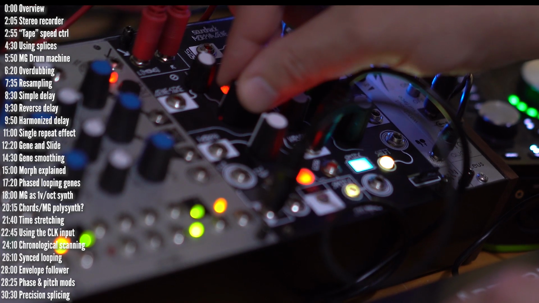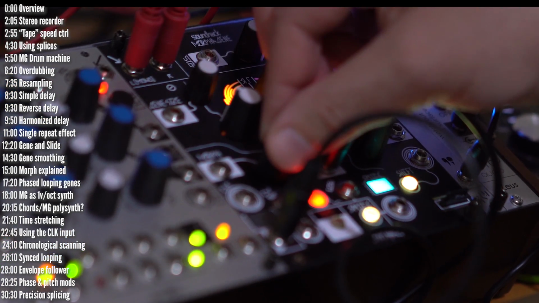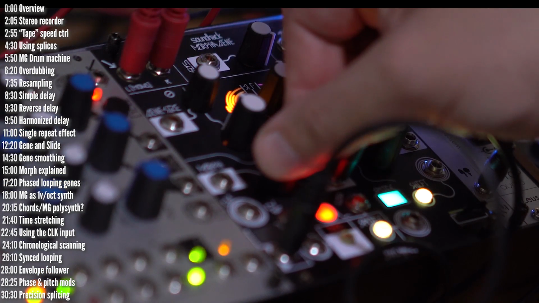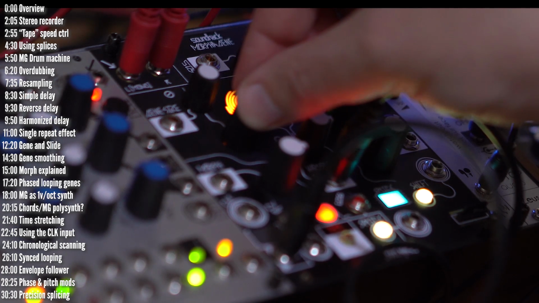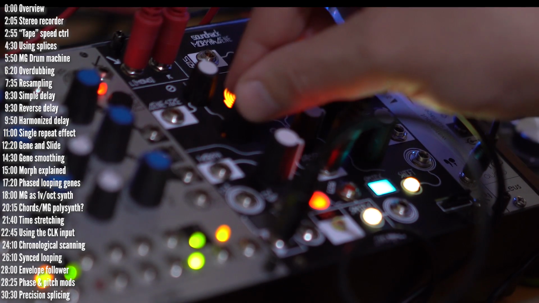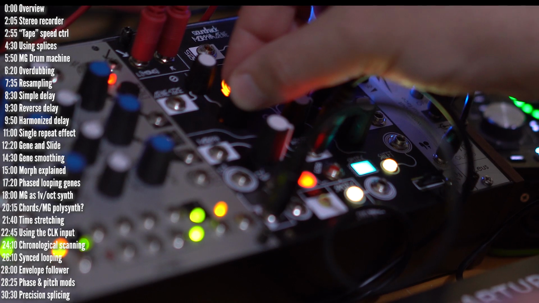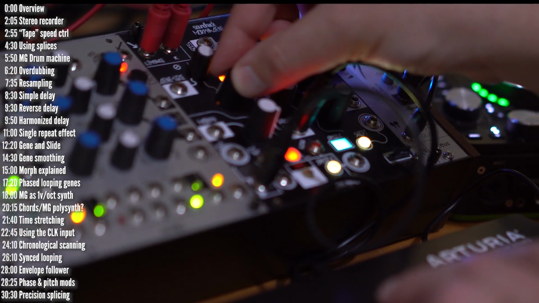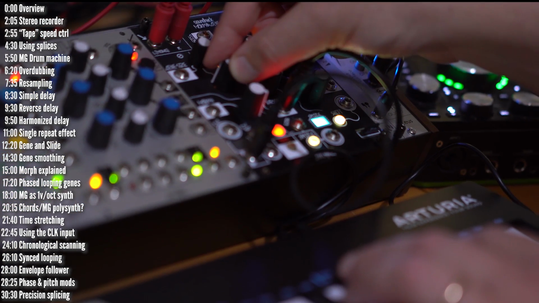Right now I'm playing it as a granular synth, but it has quite a few other tricks up its sleeve. For example, its ability to time stretch, pitch shift, work as a delay, as a looper, a stereo sampler, a drum machine, and quite a few other things. In this video, I'll go over 20 or so things you can do with Morphagene. Let's get started.